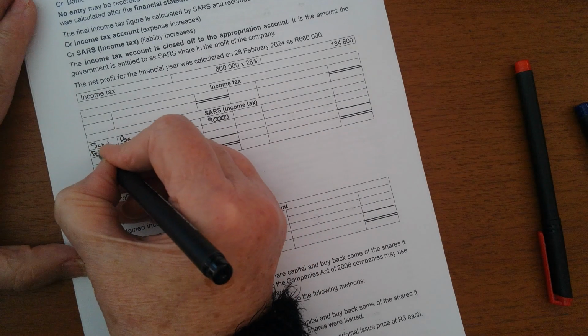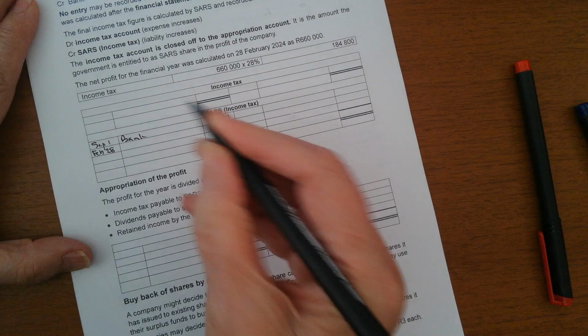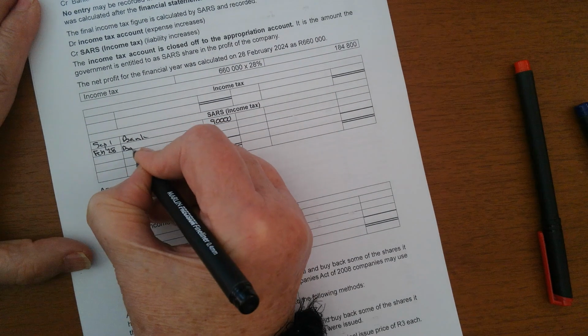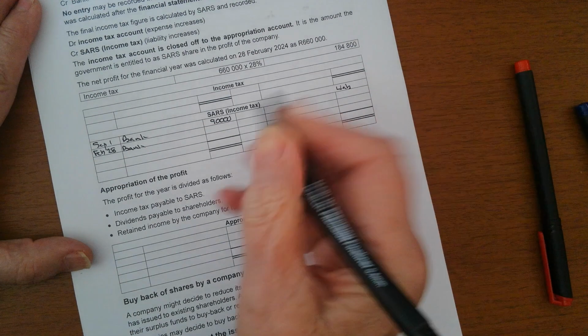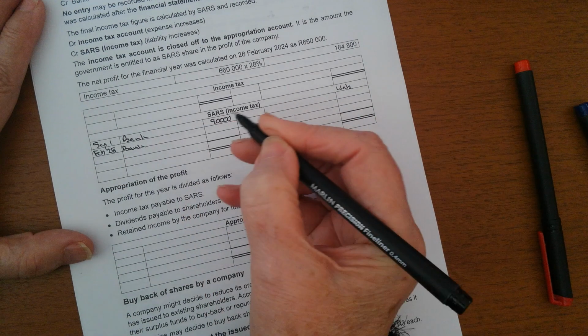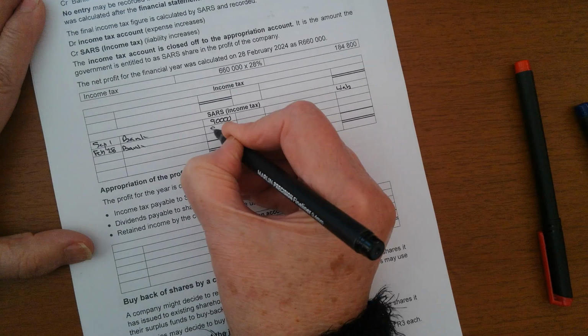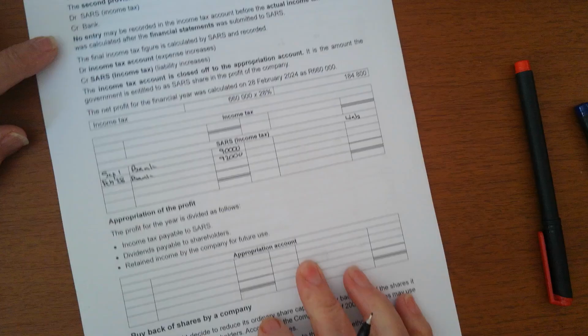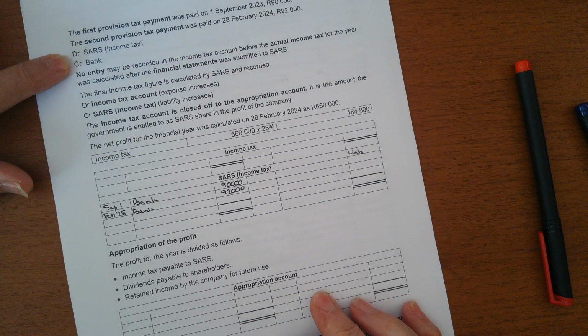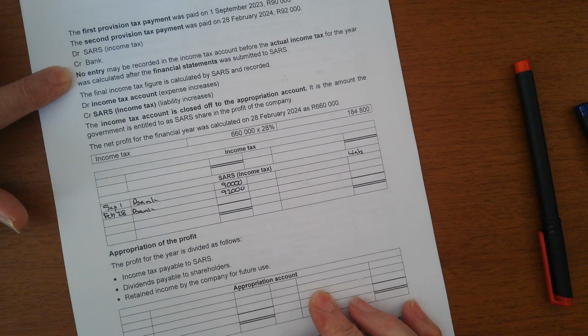So again, no entry in the income tax account. We indicate that we are paying this liability to SARS, and we pay 92,000. Okay, so it means the SARS account is debited and bank is credited.